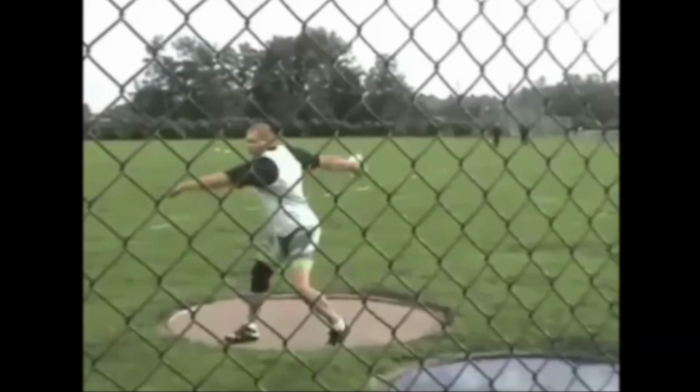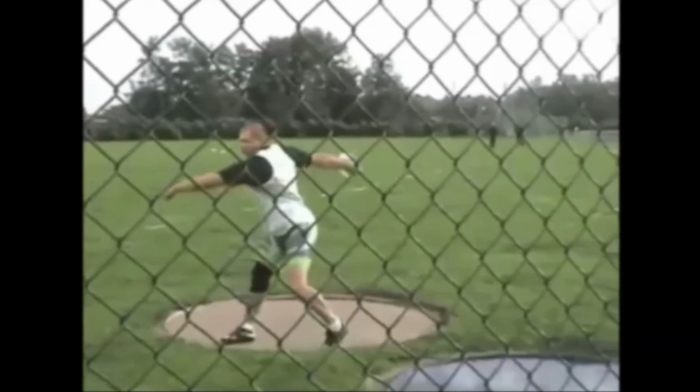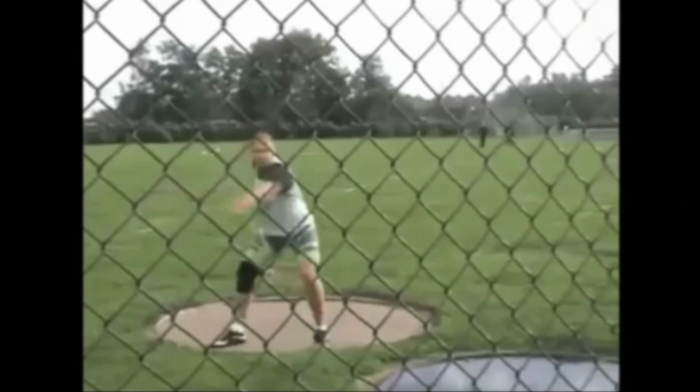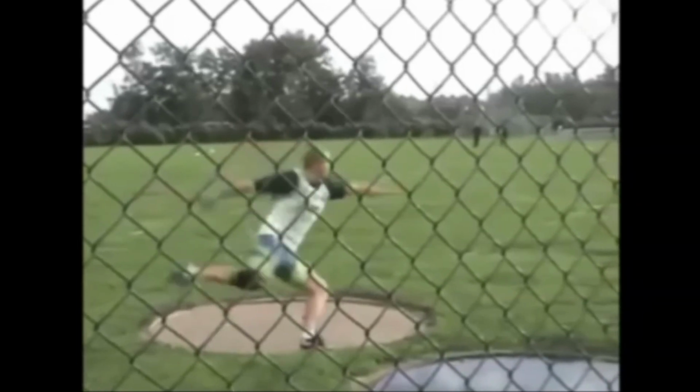Okay, let's take a look from the front here. You see how he bends that right leg very early. Just about the 11 o'clock position. By the time he gets to 10, he's already got it bent and curving inward. So it's not really wide out here.